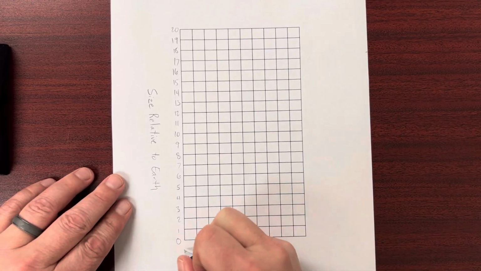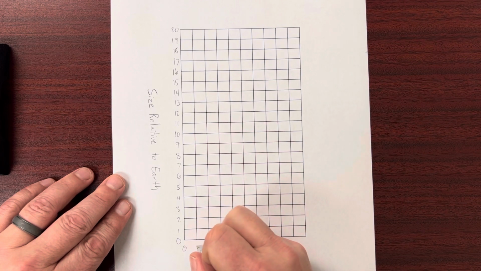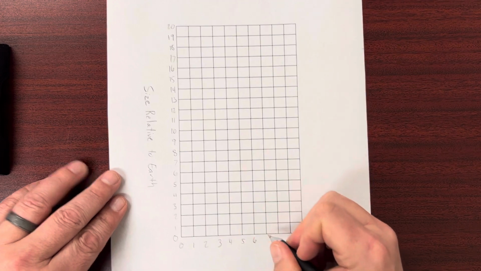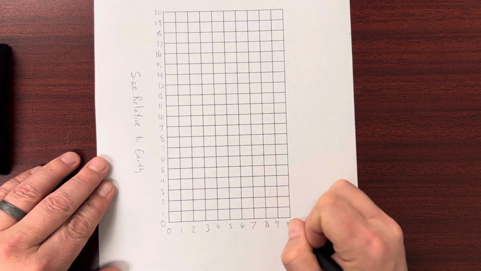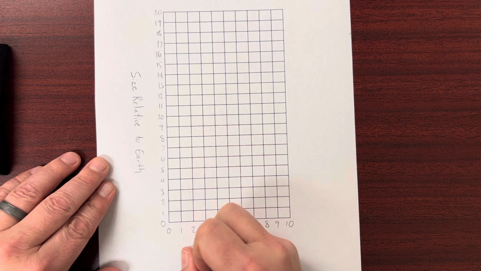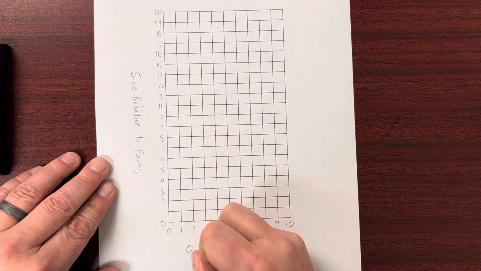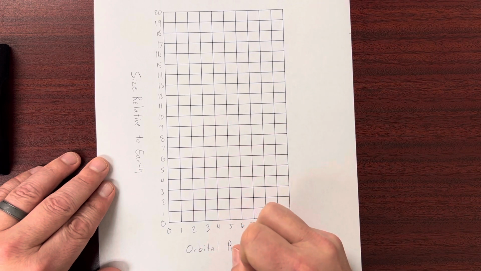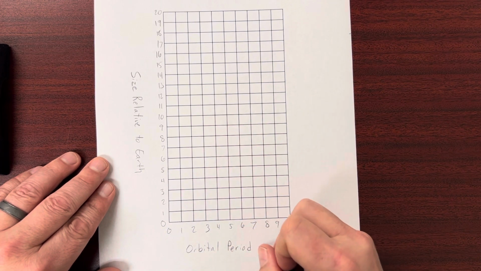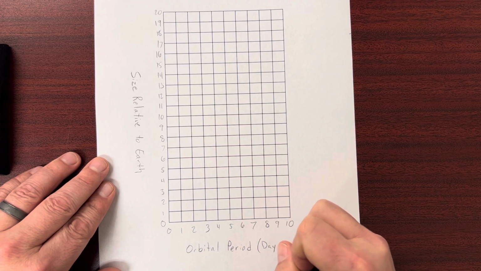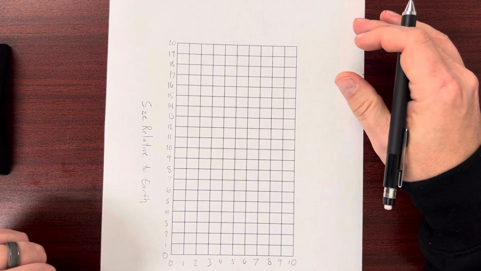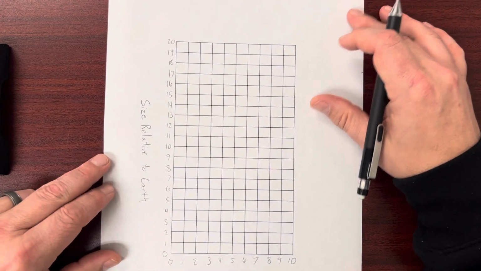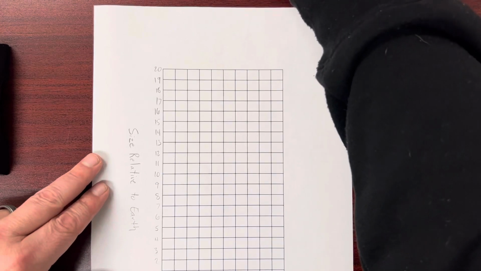All right, then on the bottom, we're also doing 1 through 10. And this is the orbital period. So this is how long it takes to orbit the star that it's going around. And you'll notice that these are all very short, a number of days, because most of the exoplanets that we find are actually very close to the stars. It's easier to find those planets. And now what we want to do is start to graph some of these.